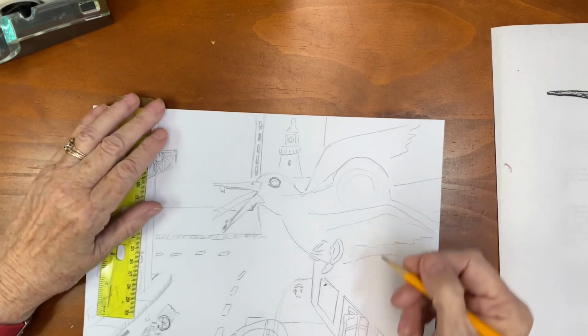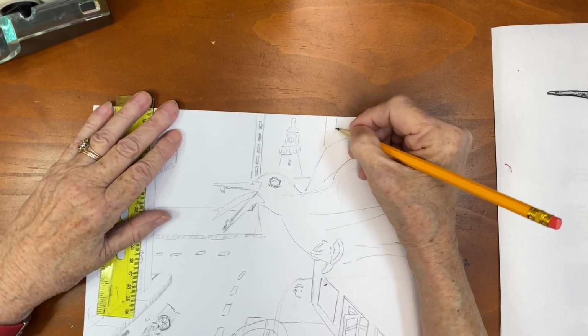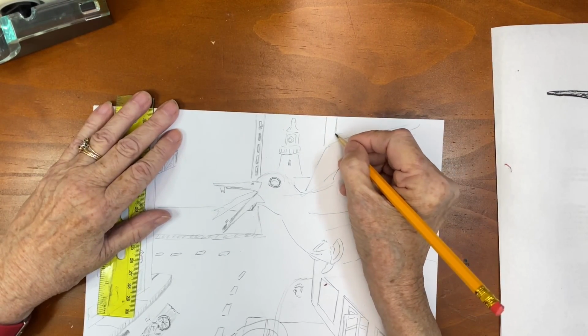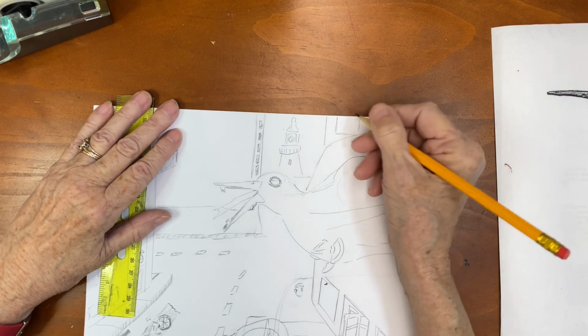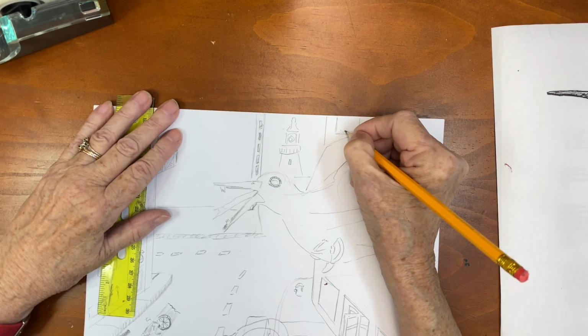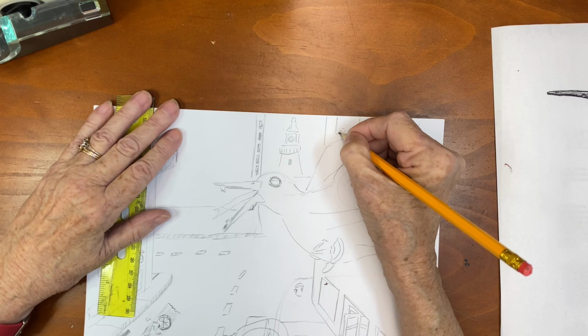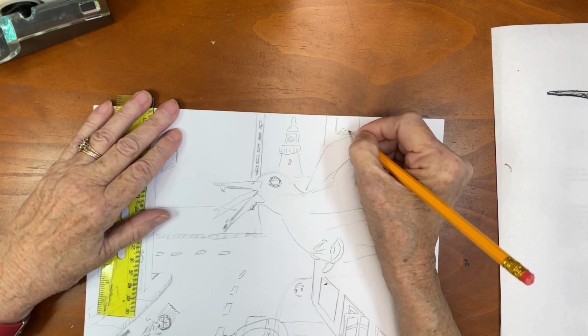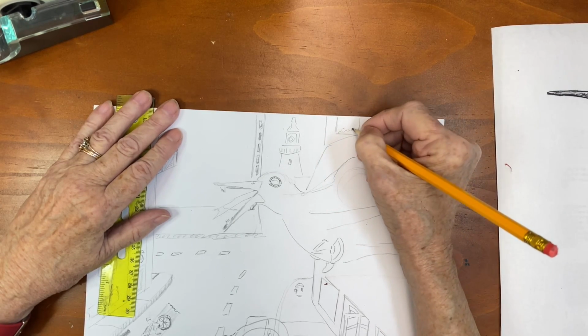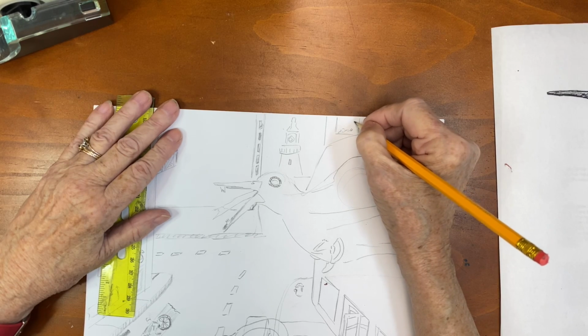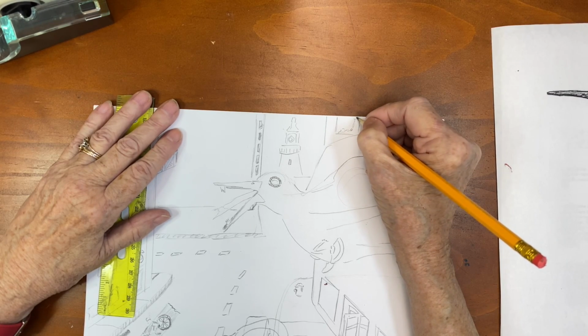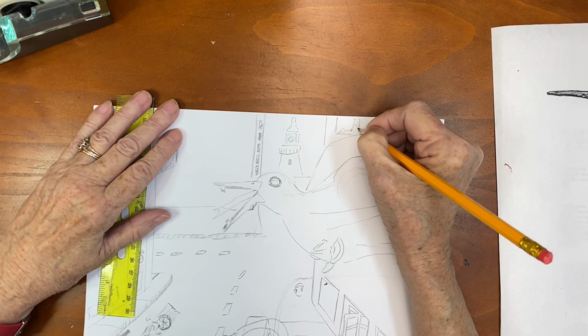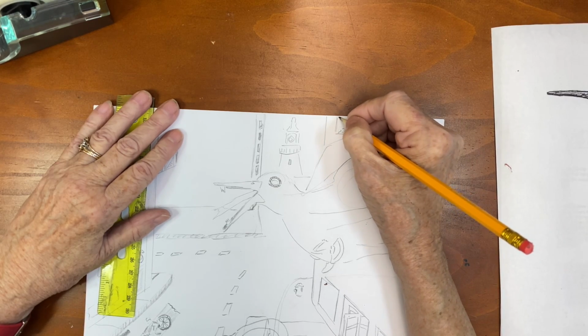Okay. Let's have a window here. And this one has a little kid in it. And he's grabbing his mummy. She's running over.